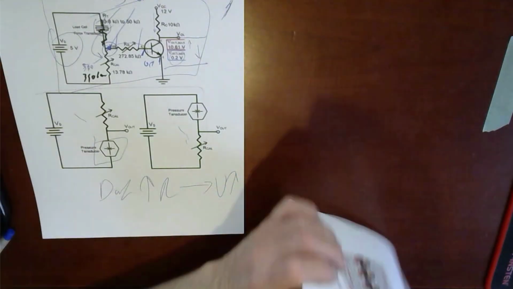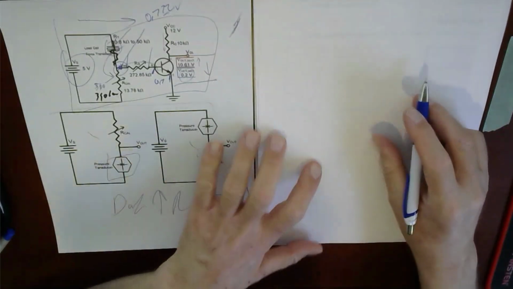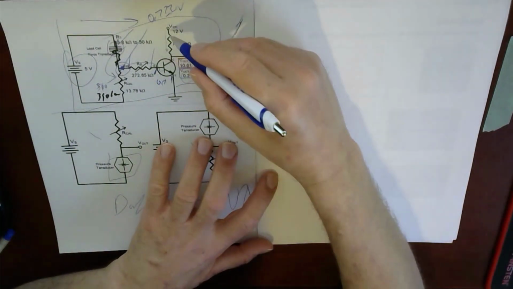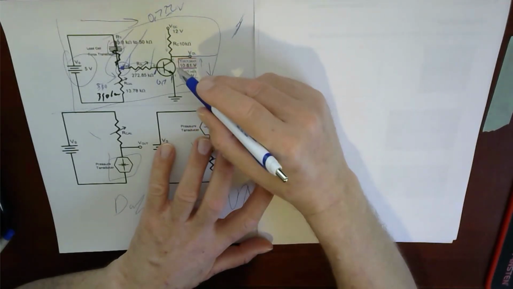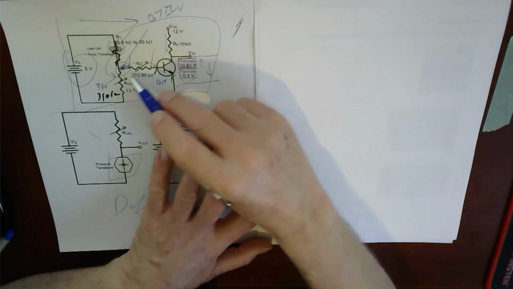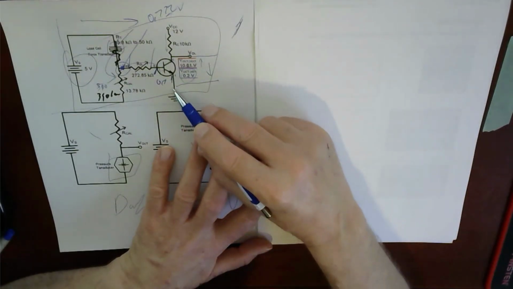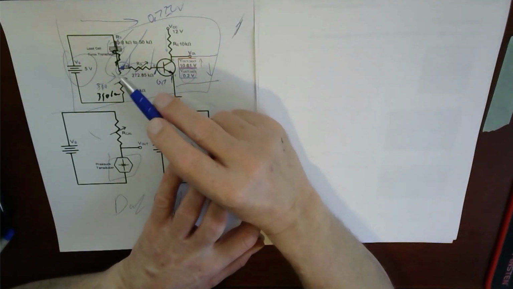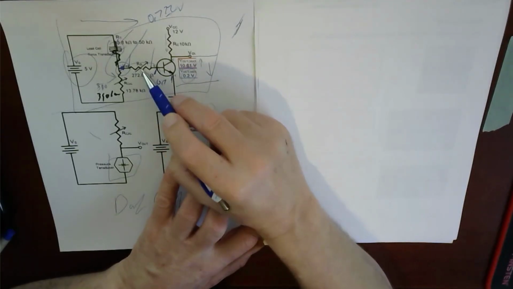Good. So now, let's do this. I need to know how much current is going to go through here so that I can find out how much current is going to go through here so that I can find the resistor that I need there.